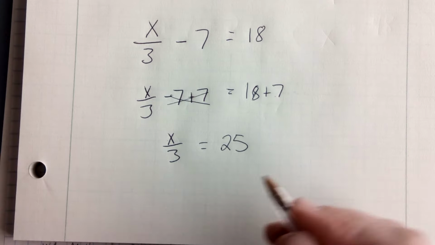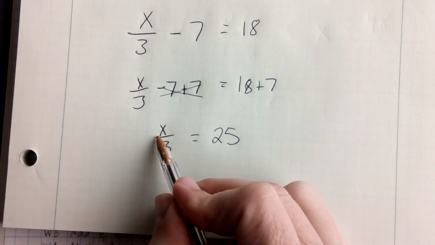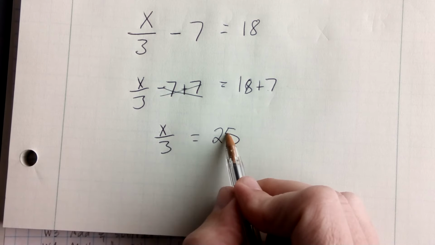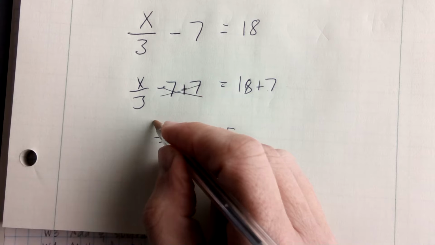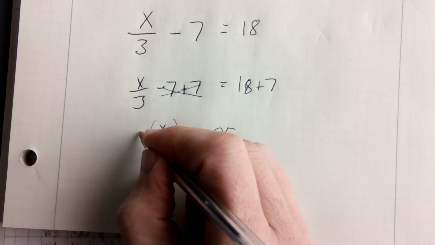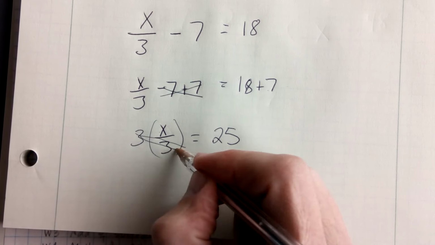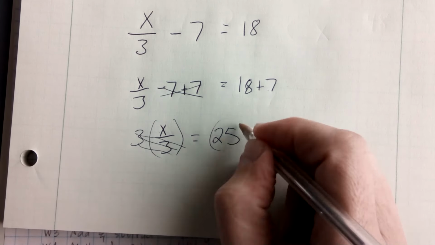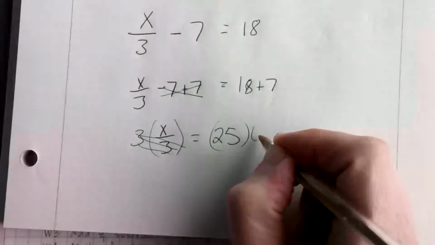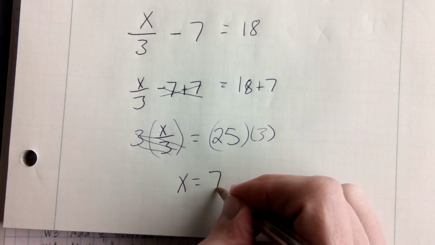Now again, what I want to do is I want to eliminate this division of 3. Don't try to divide 25 by 3. That's a mistake. What I want to do is I'm going to take the x divided by 3, and I'm going to times by 3. So that eliminates that 3. But if I multiply the left side of the equation by 3, I must multiply the right side of the equation by 3. And what's 25 times 3? 75.